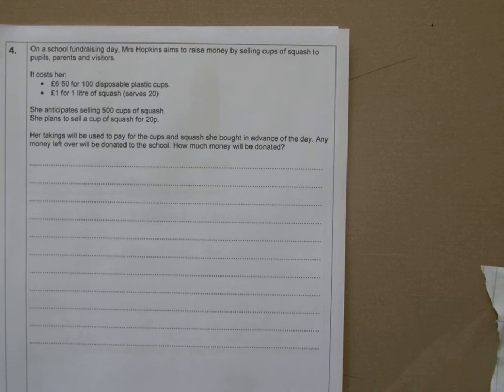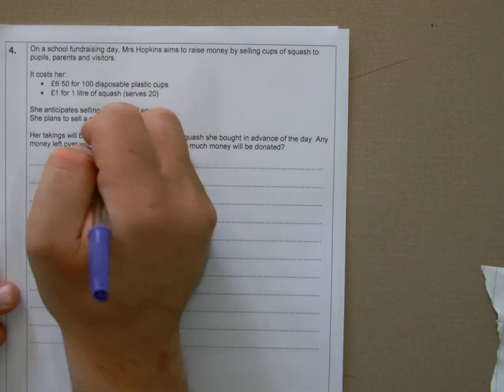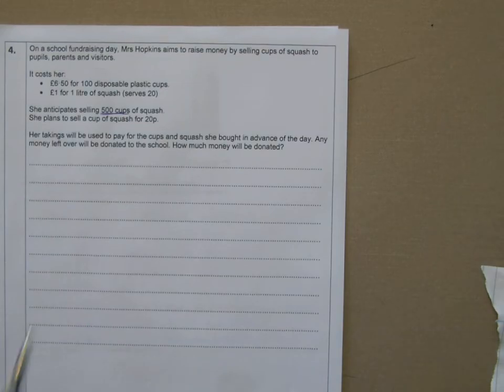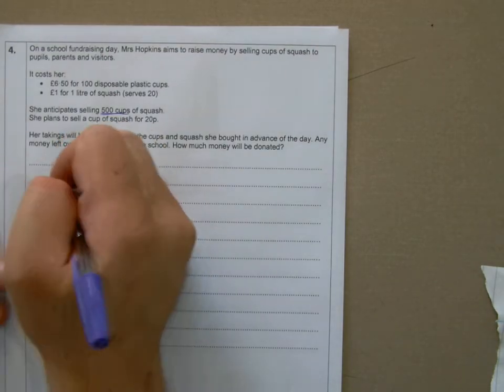Right, so with this question, we've got 500 cups of squash being made and sold. We need to work out the cost, first of all, for the cups and the squash that's being used, and then how much money has been taken from selling these cups of squash, to see what money is left over, which gets donated to the school. If she's going to sell 500 cups of squash, first of all, let's look at the costings.